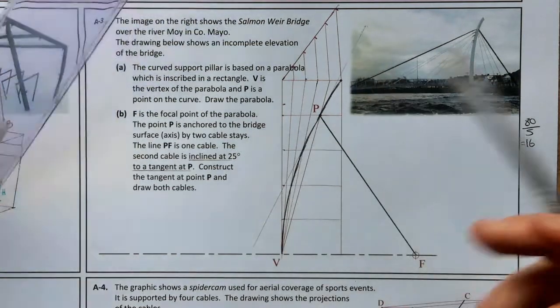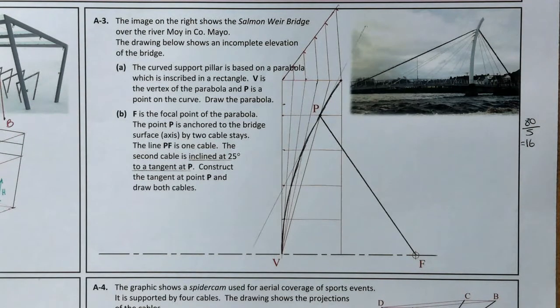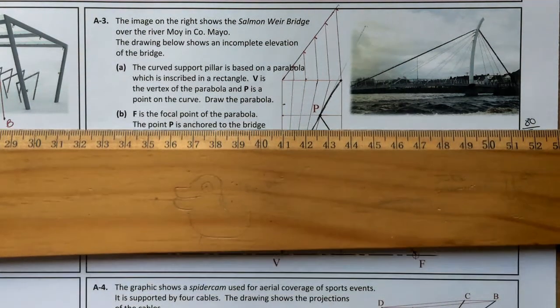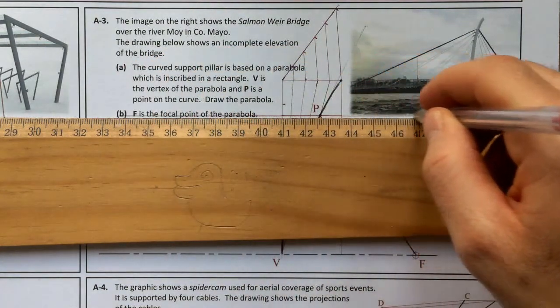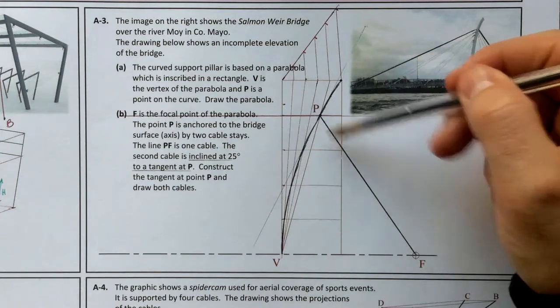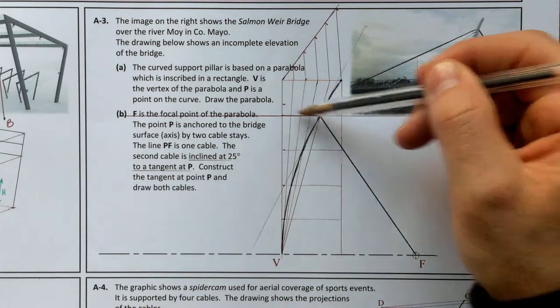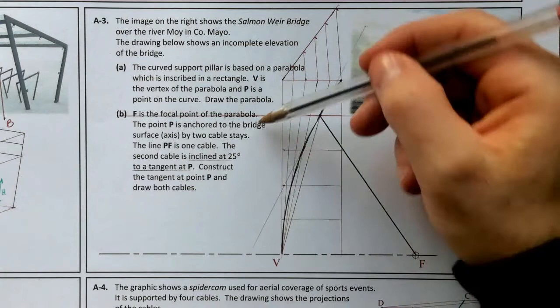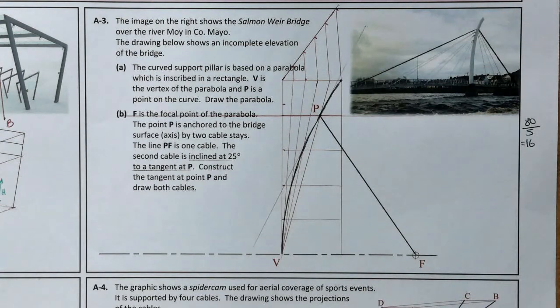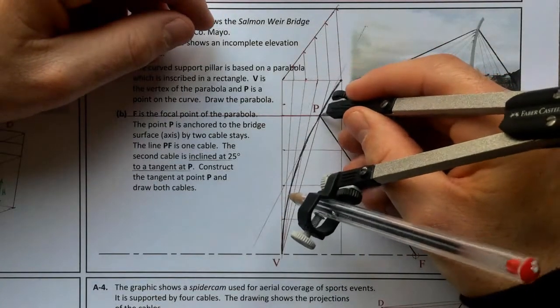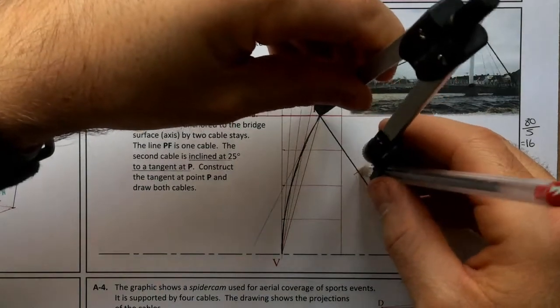Now in this case we have a parabola, and generally you're going to put your line towards the directrix, and what we're going to do is extend my line like this, and the angle created between the focal point and the point and this line here, we are going to bisect that angle, and that bisected angle will actually give us our tangent. And it's all about getting the tangent here, because off the tangent then it tells us that our other cable is 25 degrees off of that. So bisect this angle, nice and easy.